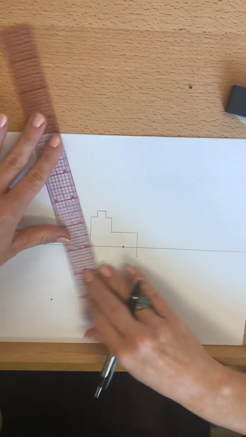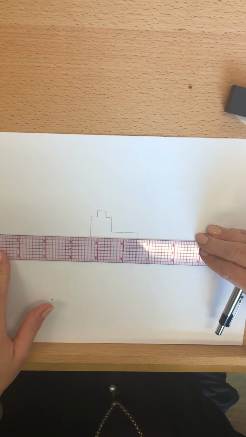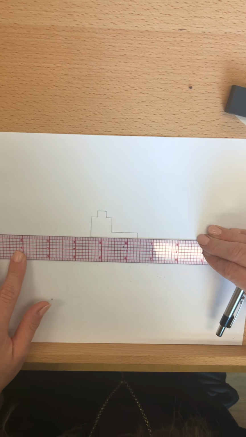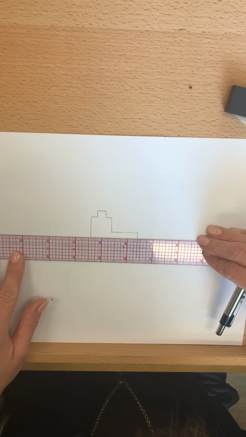The main thing to keep in mind is that all your lines need to be parallel to each other. Just make sure you know that you're keeping these things straight.